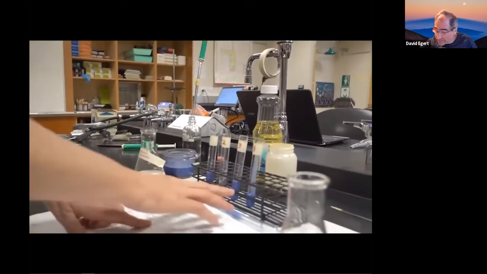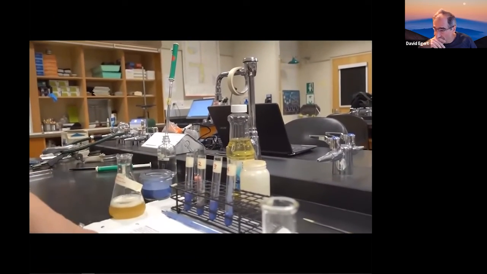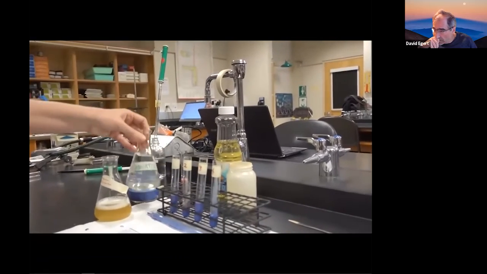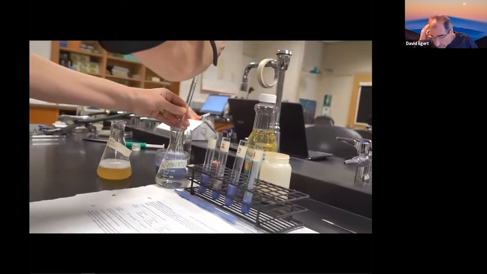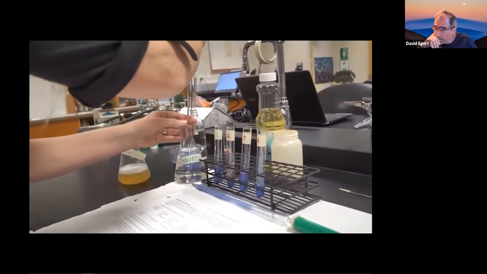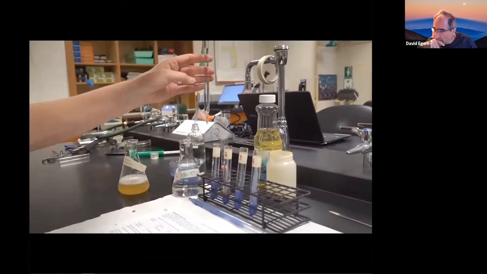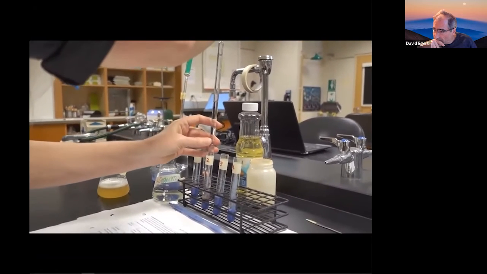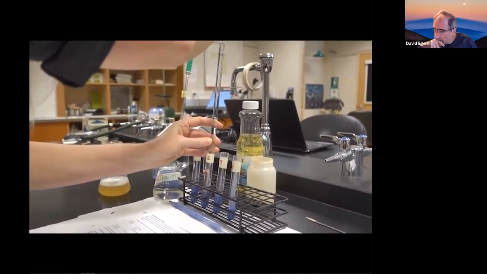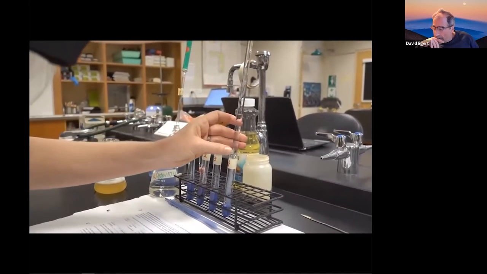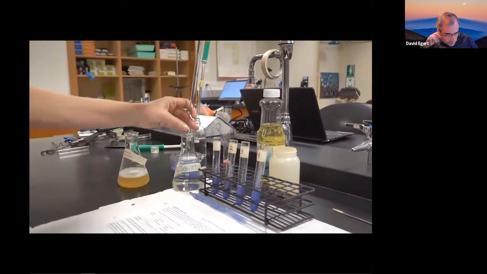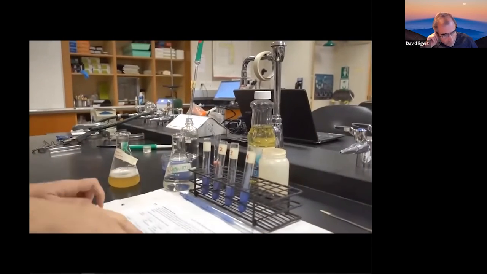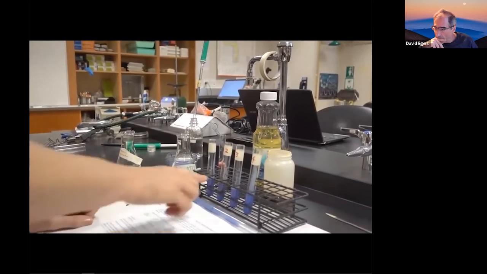So next I'm going to add water to test tubes 2 and 4, and a pinch of bile salt into test tube 3.